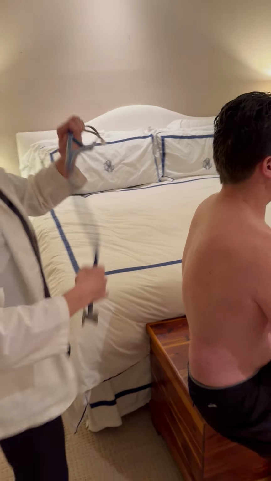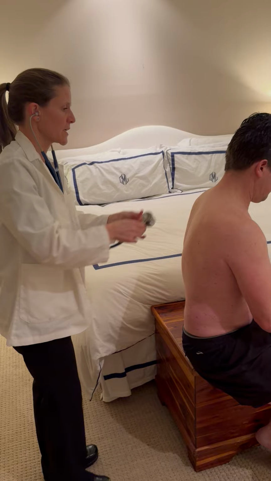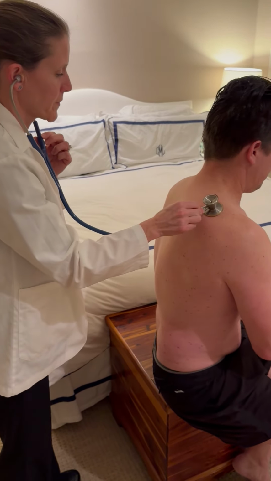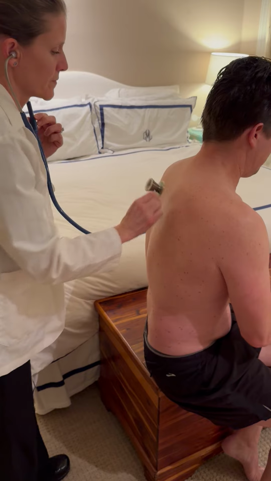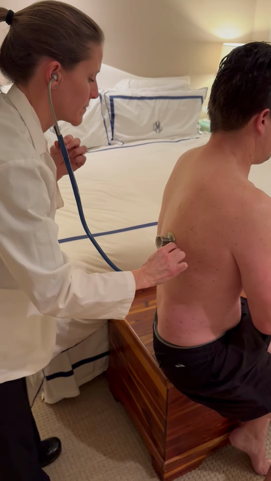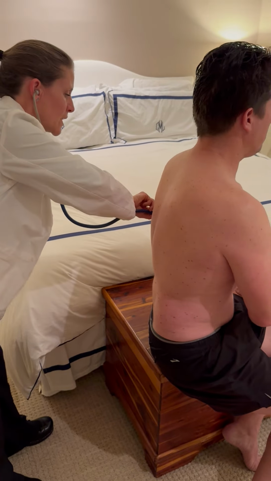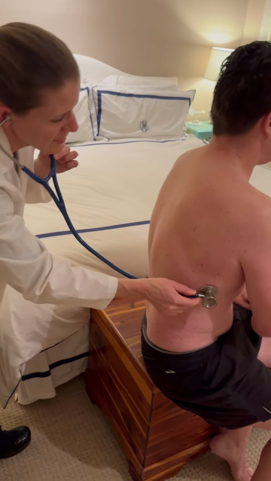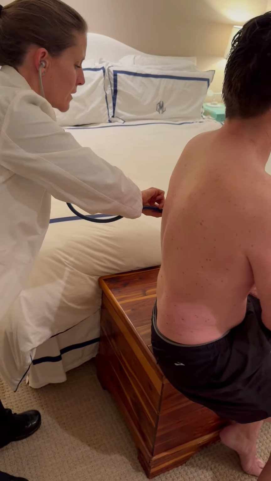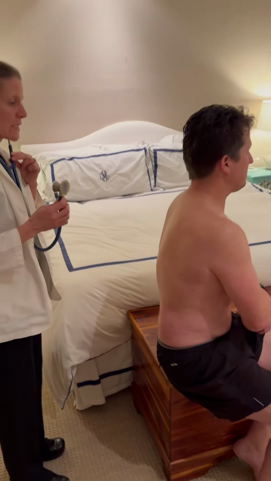Resonance is noted bilaterally. And now I'm going to auscultate the posterior lung field starting above the scapula. Deep breath in and out. Also want to get these lateral lung fields, especially on this right side, making sure I'm getting the middle lobe of the right lung. Breath sounds are clear and equal bilaterally to auscultation.